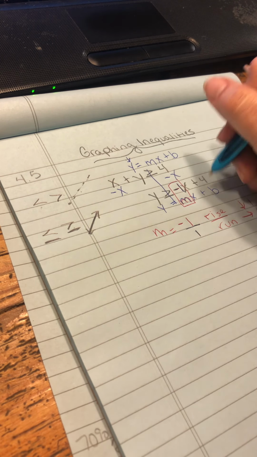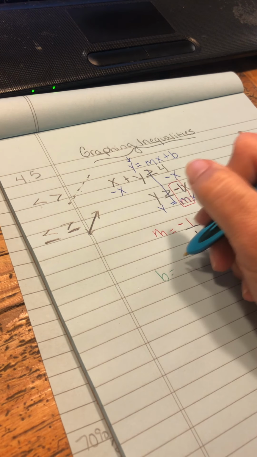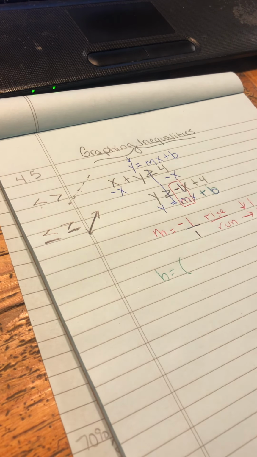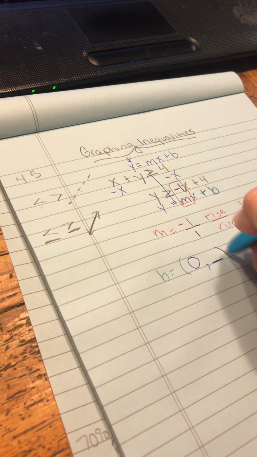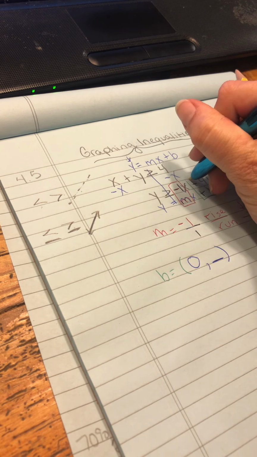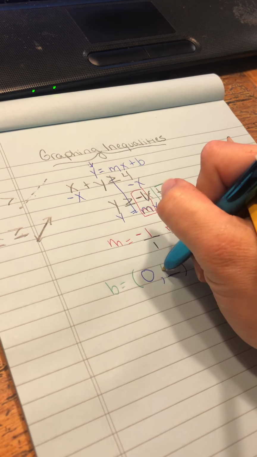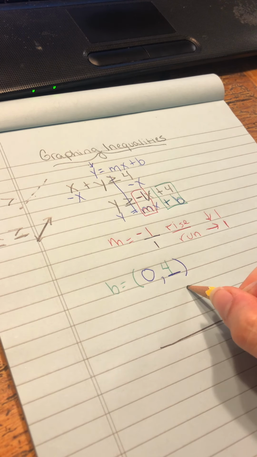Now let's find what our b is. What is our plus b? Remember, our b is always our y-intercept, and it's always 0, comma, something. Well, what's the something this time? The something is positive 4. So our point is 0, 4. So we have enough to graph now.